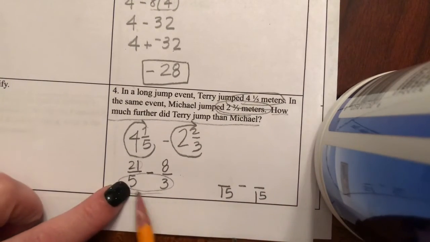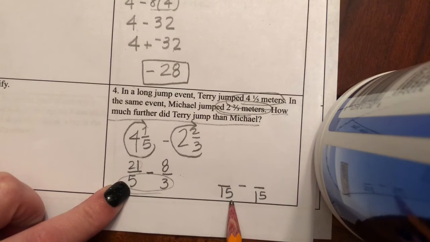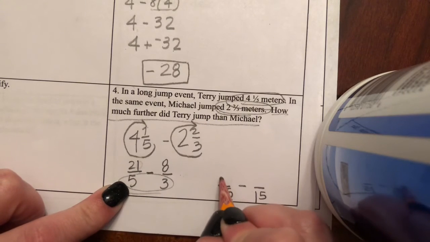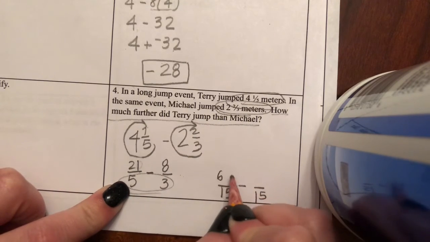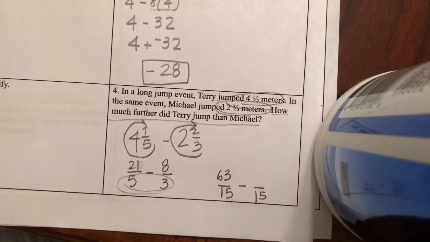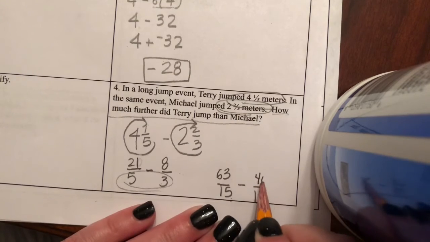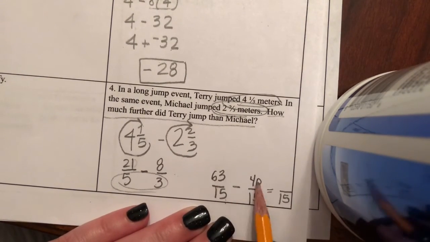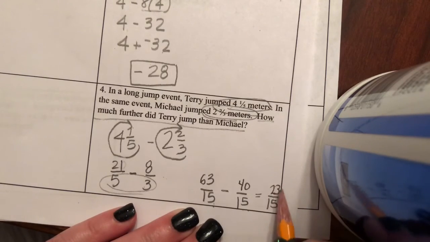5 to get to 15 is times 3. 5 times 3, 15. 21 times 3 should be 63. Very good. 3 times 5 equals 15, so 8 times 5 is 40. And then all I need to do is subtract, keeping the denominator the same. 63 minus 40 is 23/15.